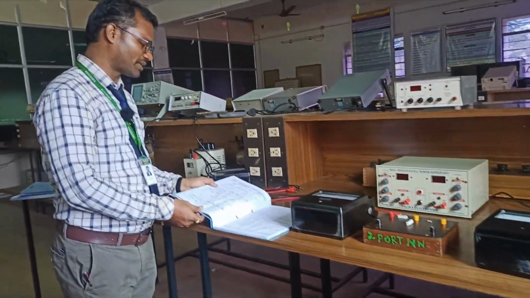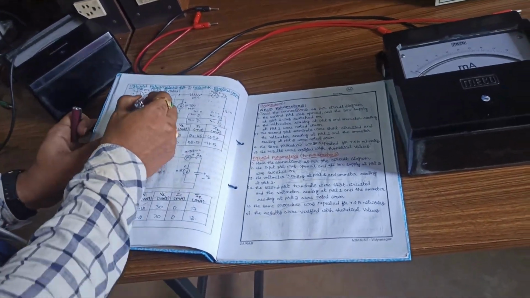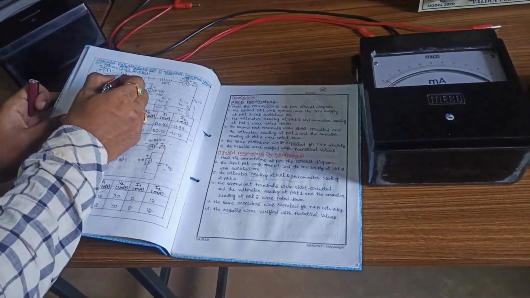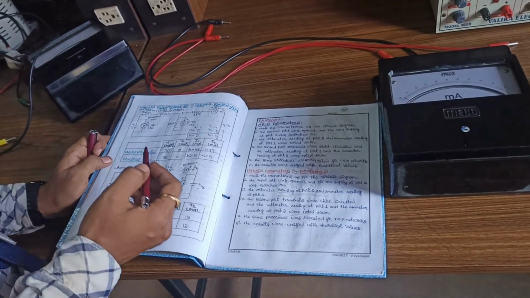So coming to the circuit diagram, this is a given T type of network. The series arms are 820, 2 kilo ohm and 510. Okay, so for this we can measure.